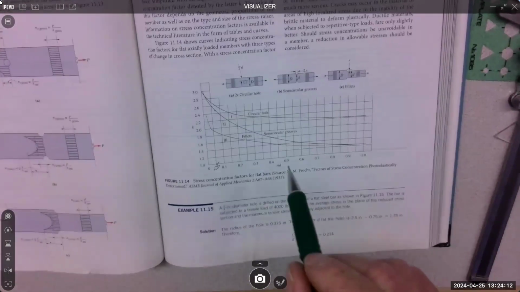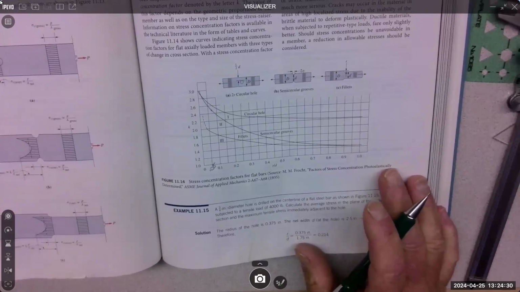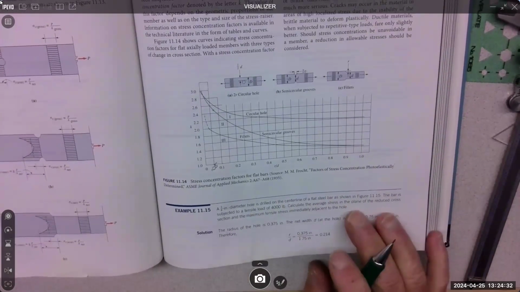So what's interesting, and a student found this last year, online you can get the tabular information for this. You can literally put in your R to D ratio as 0.076 and semicircular grooves, and it'll give you the exact tabular number for the K factor. I was like, oh, that's pretty cool. I probably still have that website, but not necessarily for us.